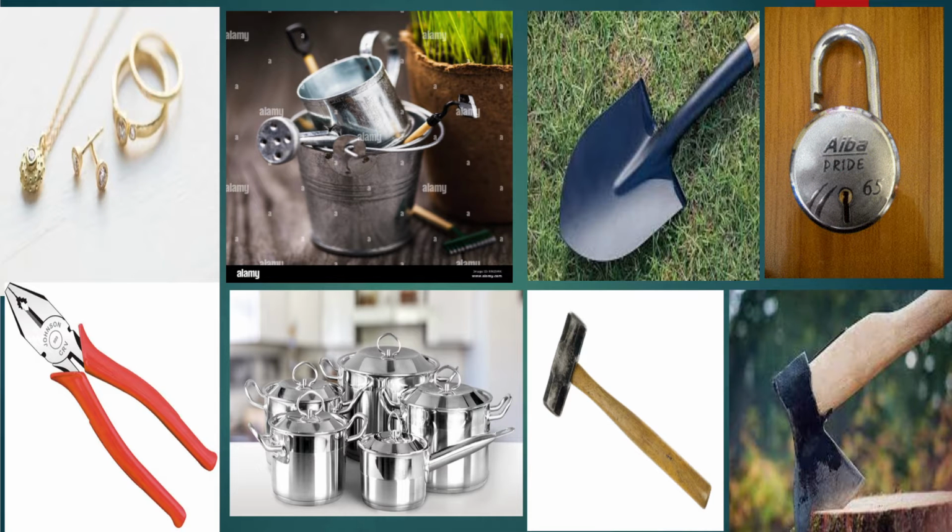Look at the given slide, children. What do you all see in these pictures? The first one is ornaments, which are made up of gold or silver or platinum. Here you see a bucket, right? And various other agricultural instruments. Here you see a spade, a lock which we use to lock our houses when we are going outside, a cutting plier which will be helpful in electrical connections or any other things.